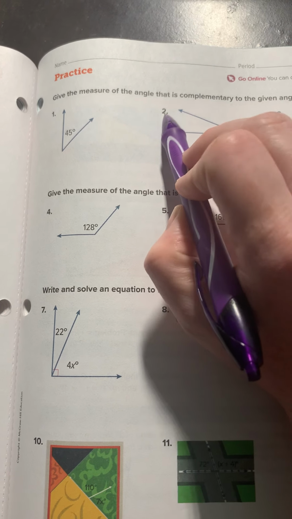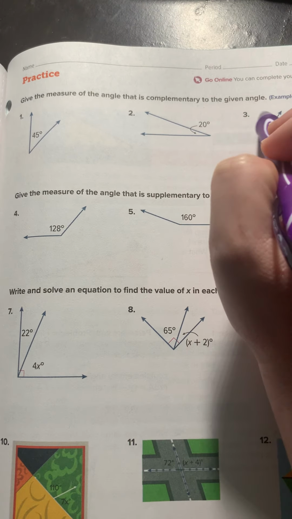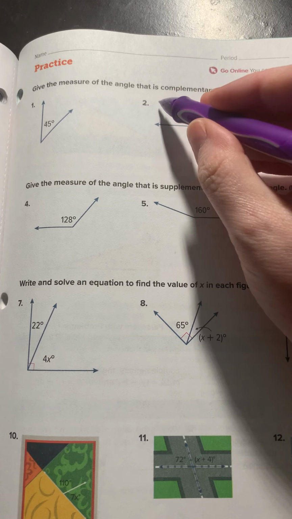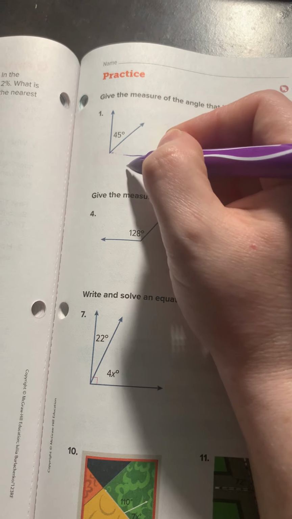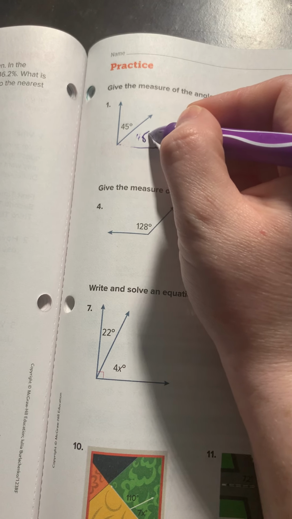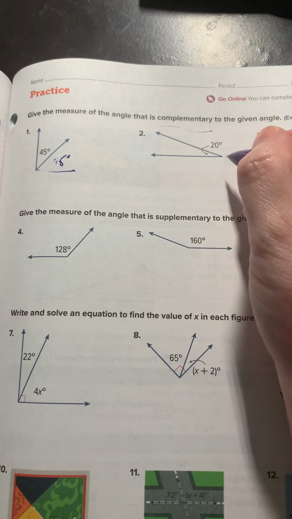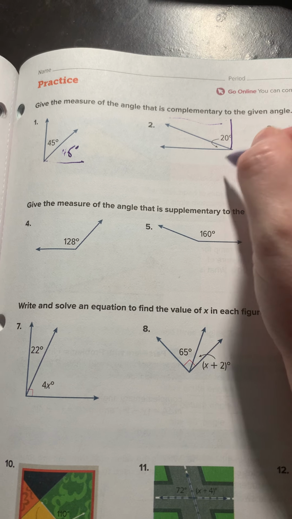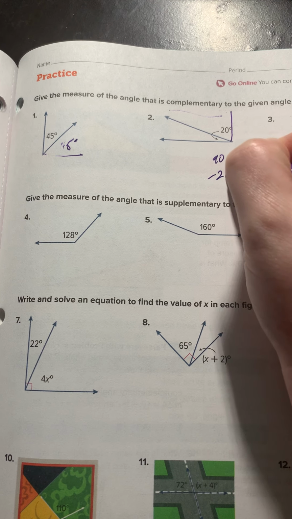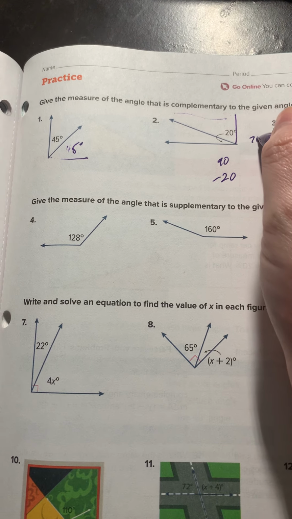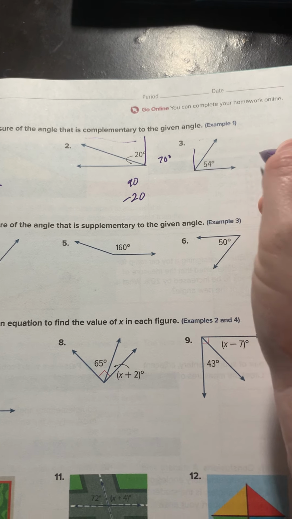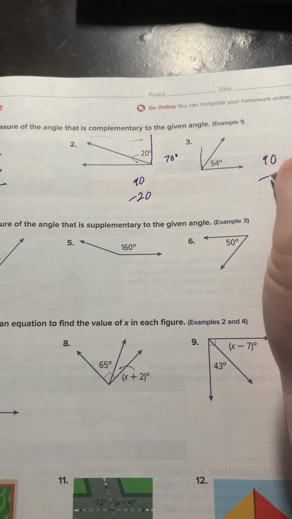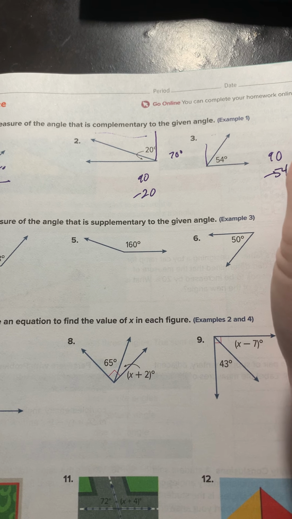Give the measure of the angle that is complementary to the given angle. Remember, complementary goes up to 90. So it would be 45 degrees. Over here, 20. So what's 90 minus 20? You get 70 degrees. Okay. Over here, 54. So you would take 90 minus 54.